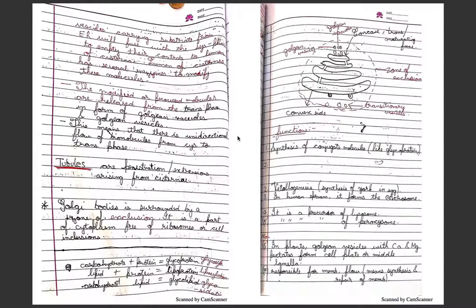Tubules are penetrations or extensions arising from cisternae. Golgi bodies are surrounded by a zone of exclusion, that is, a part of cytoplasm that is free of ribosomes or cell inclusions.